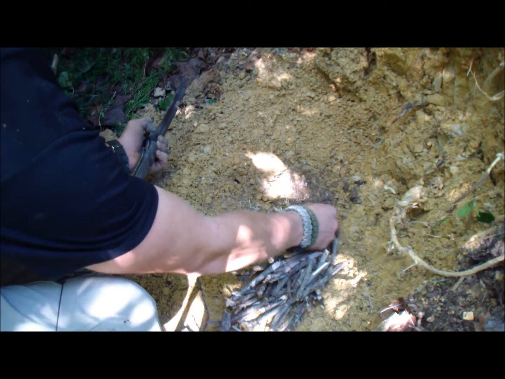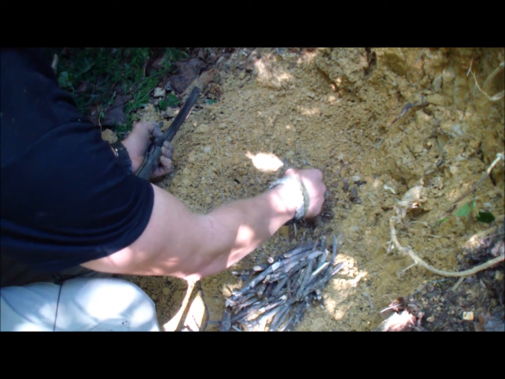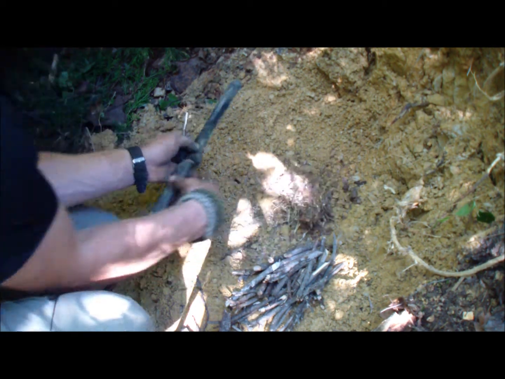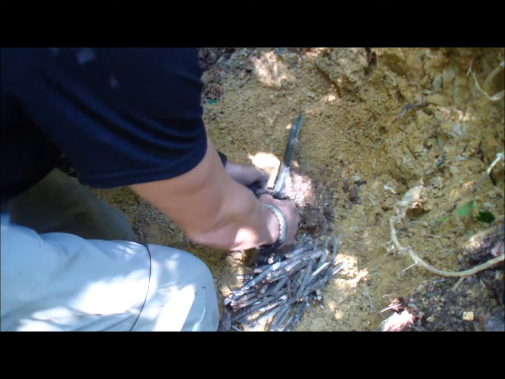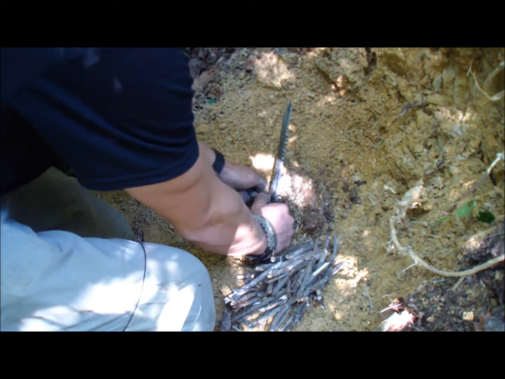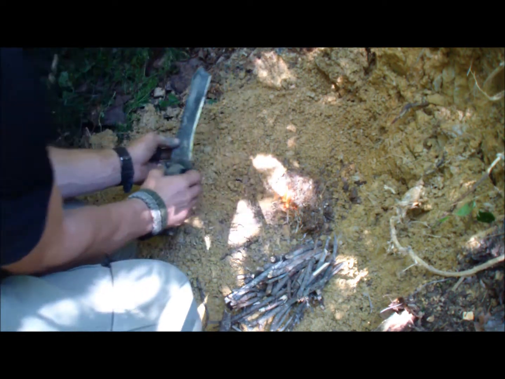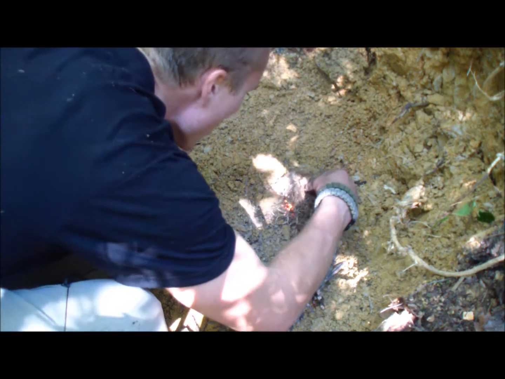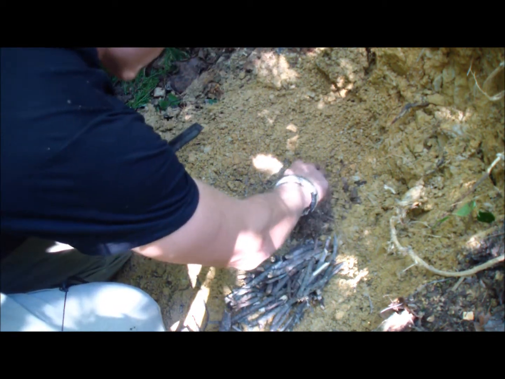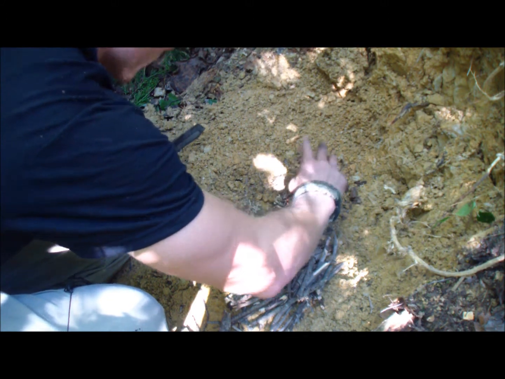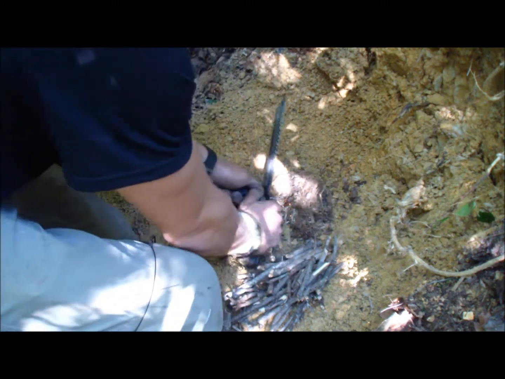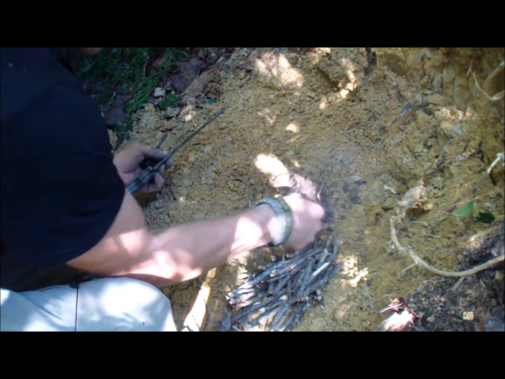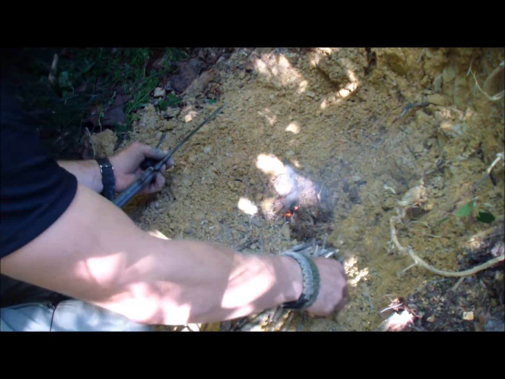She goes. Goes quick. Gotta hit her again though. Yeah, she goes quick. Definitely works as a tinder. Stuff burns super quick. I'm gonna bring some of that cedar over top of it. Get it going.